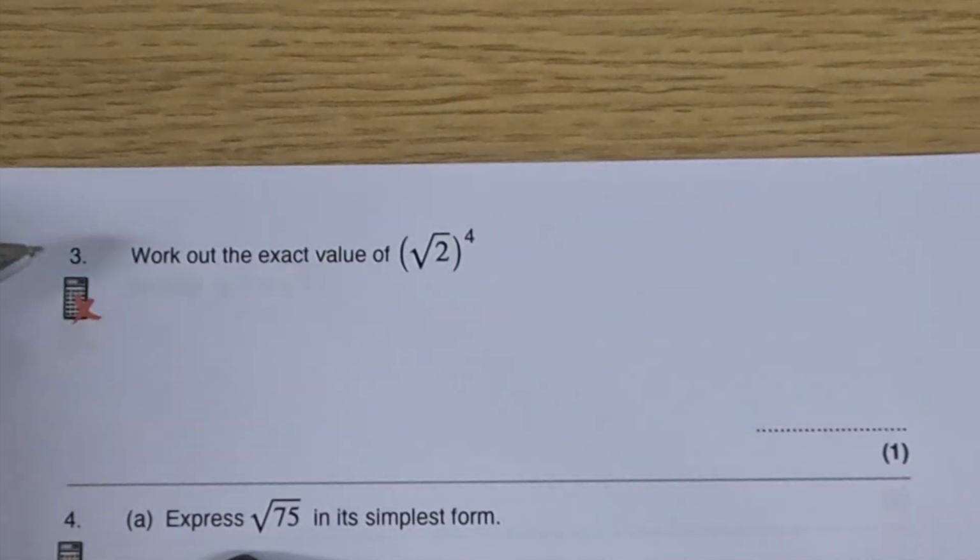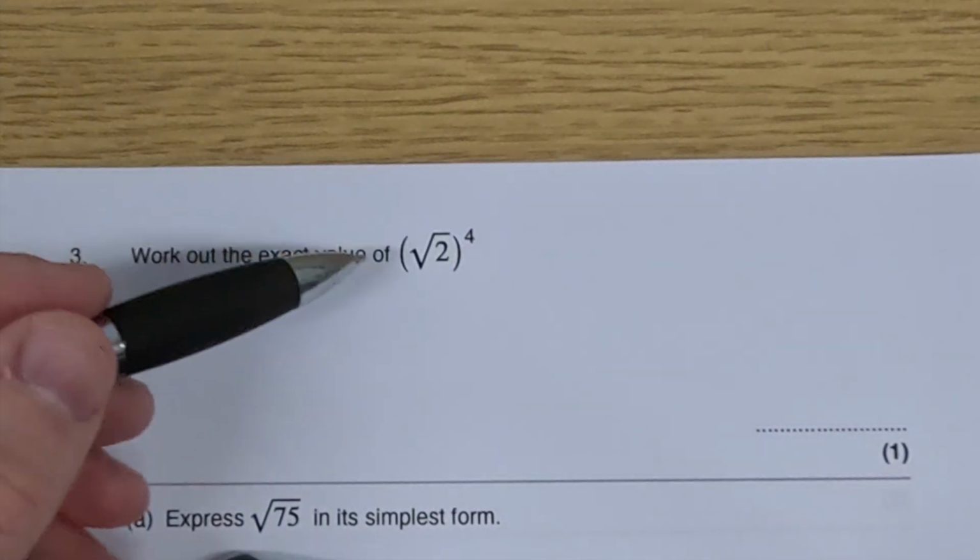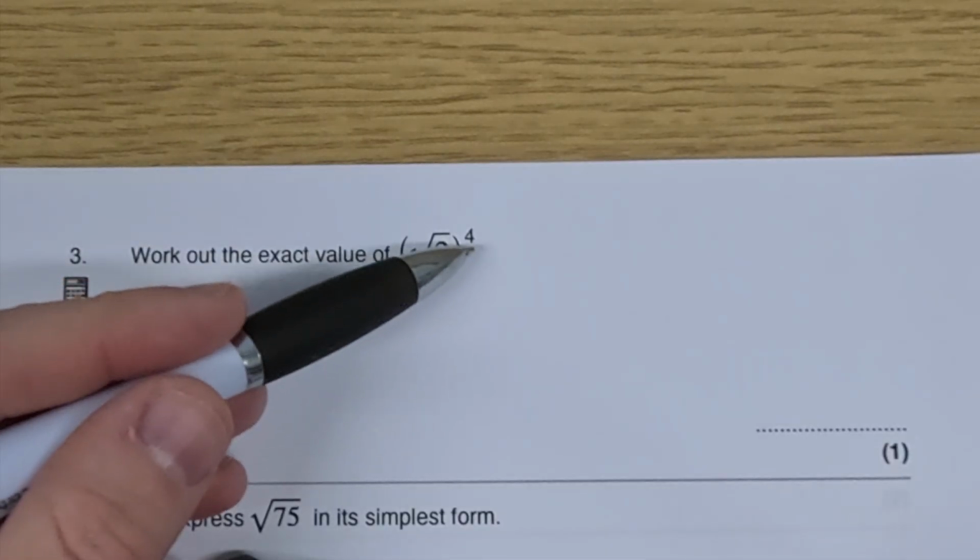Okay, let's look at our next question, question number 3. We've been asked to work out the exact value of the square root of 2, all to the power of 4.